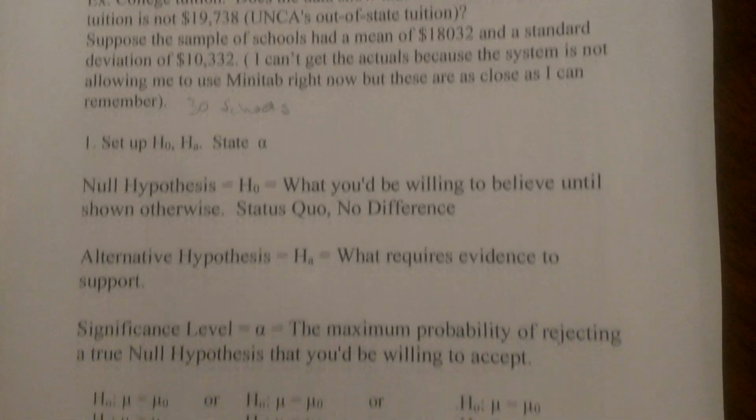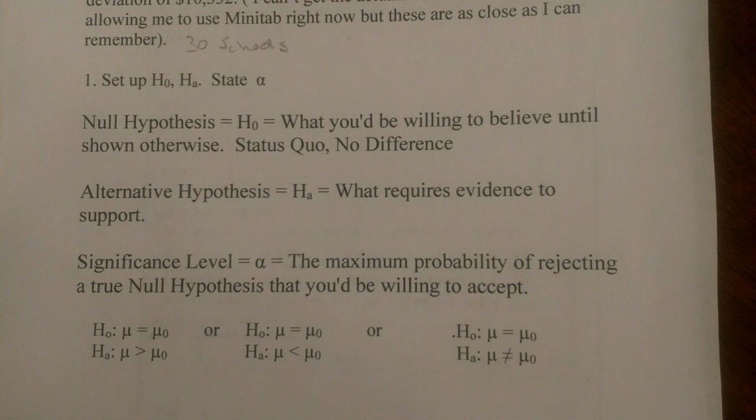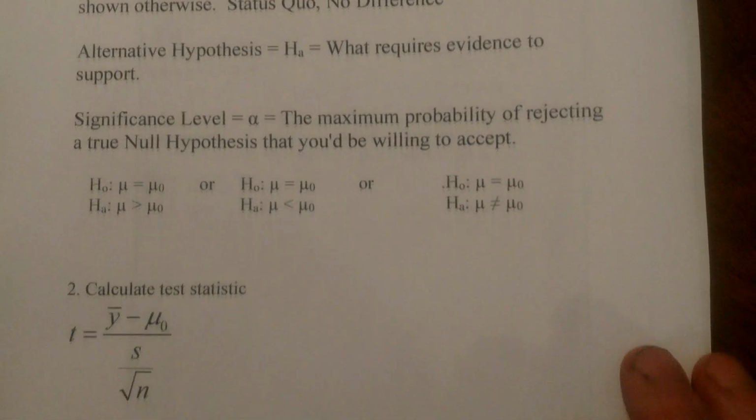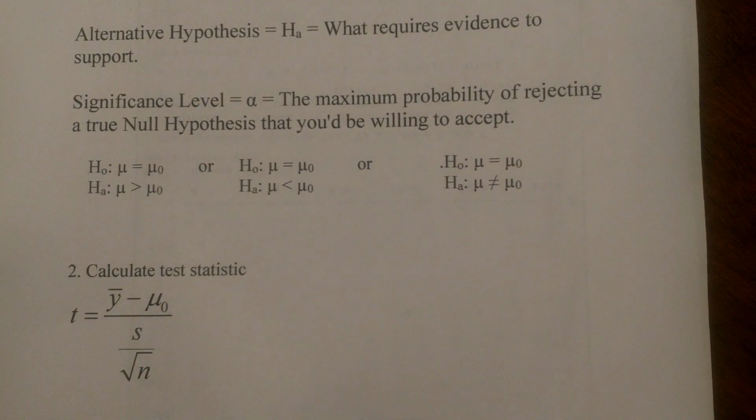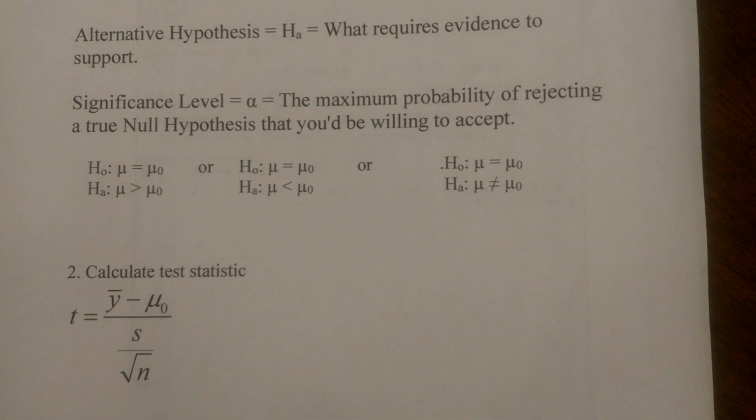The significance level, which we call alpha, is very closely related to the confidence level that we had in confidence intervals. But the significance level is the probability of making a mistake. In particular, it's the probability of making the mistake of rejecting the null hypothesis when it's true. And we're going to go into a little bit more on that later.